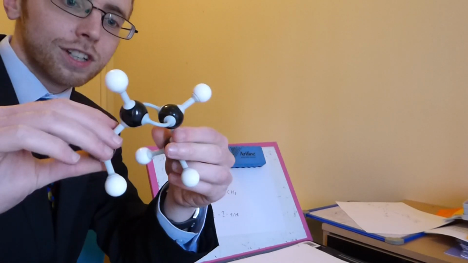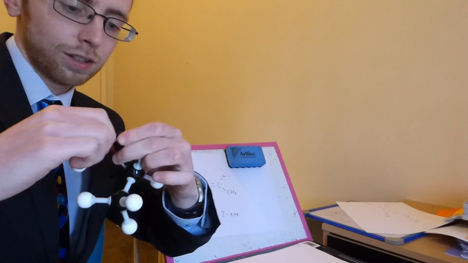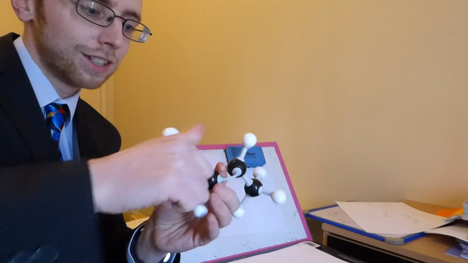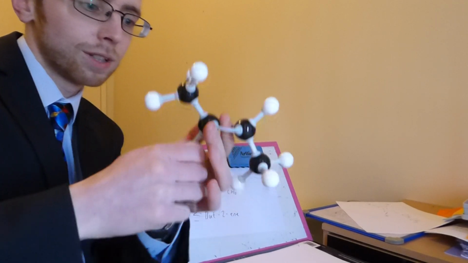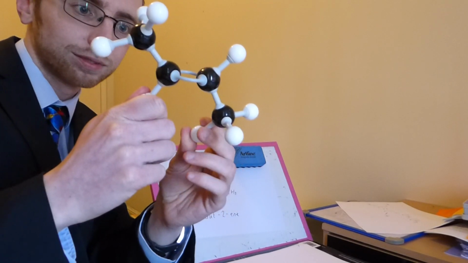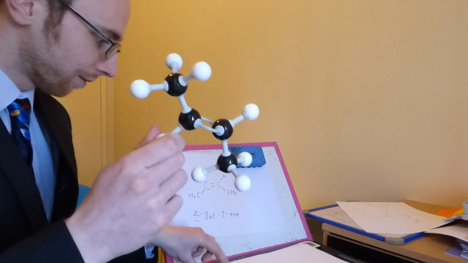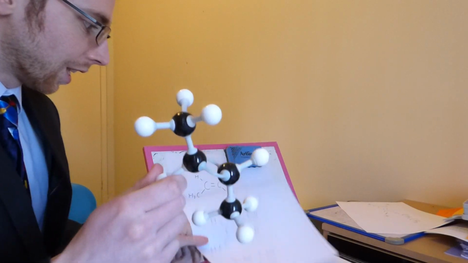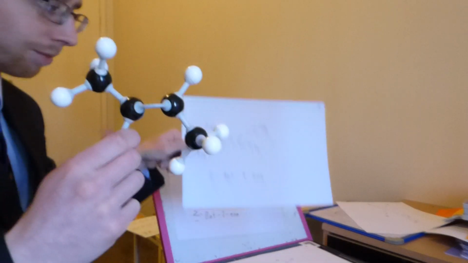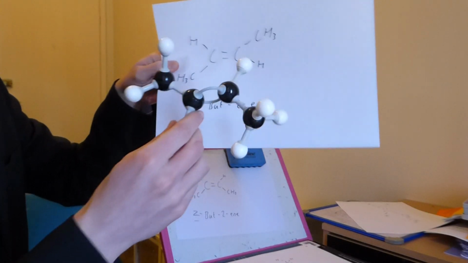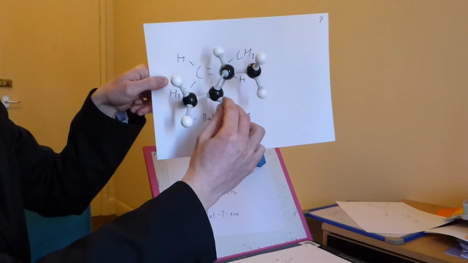Can we convert it to the E isomer? No, we can't because I can't rotate it. I'm going to need to break some bonds and have a different arrangement in space. There we are. Okay. So that is E-but-2-ene. Okay, E-but-2-ene. Can I match it up to that? Yes, I can. There we are.